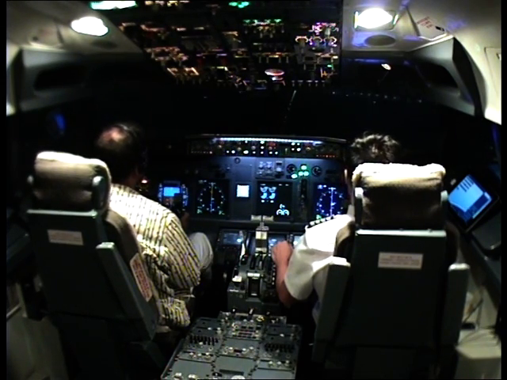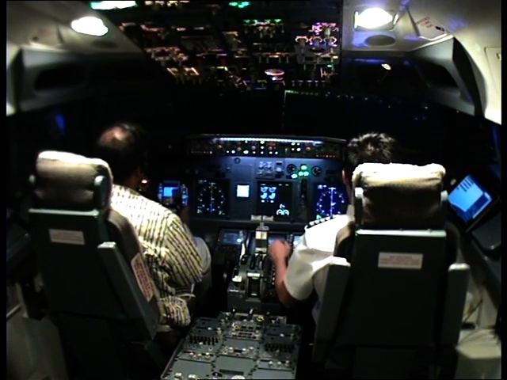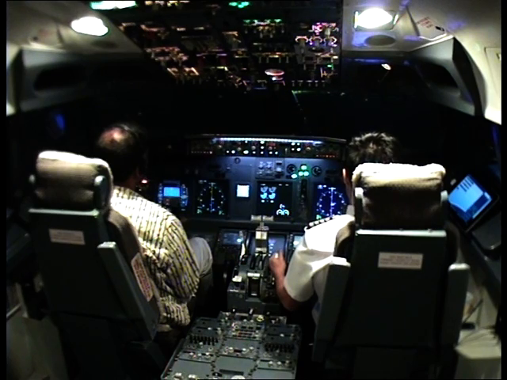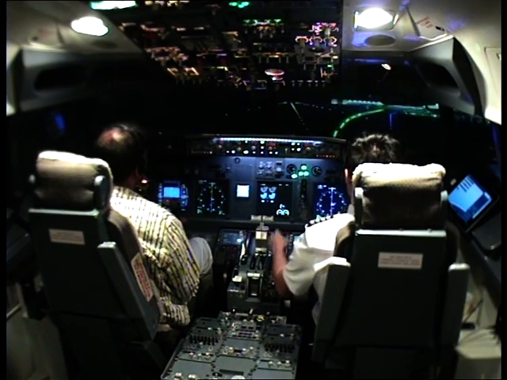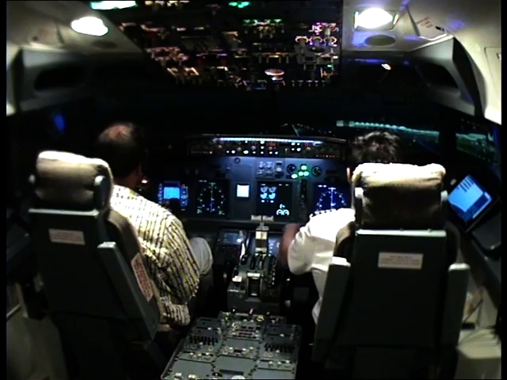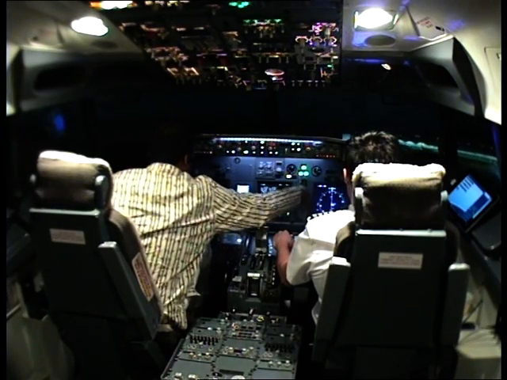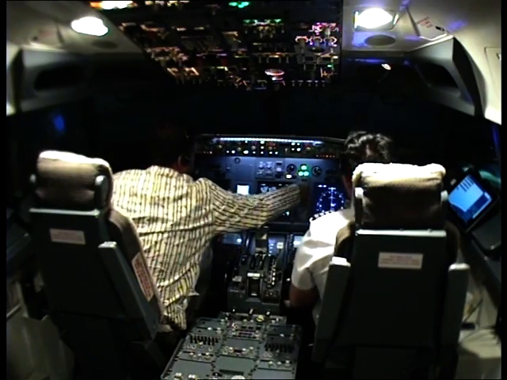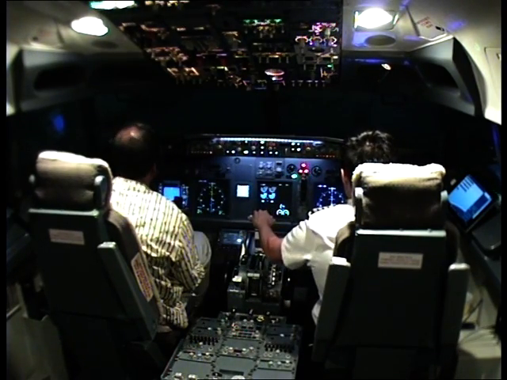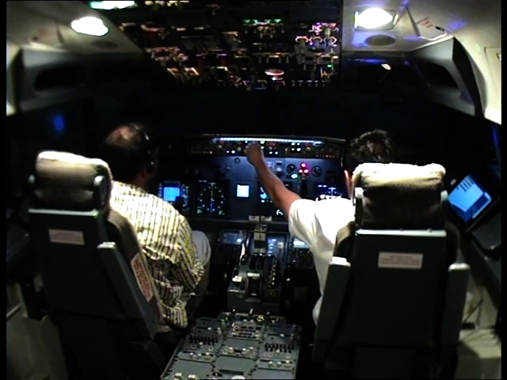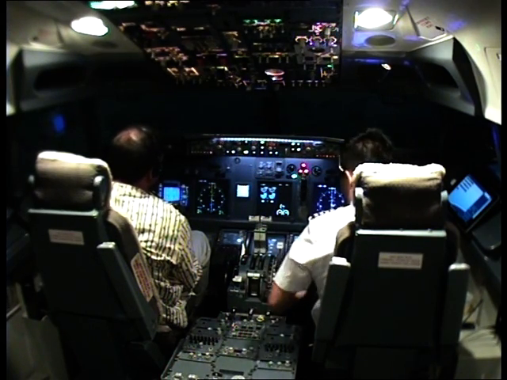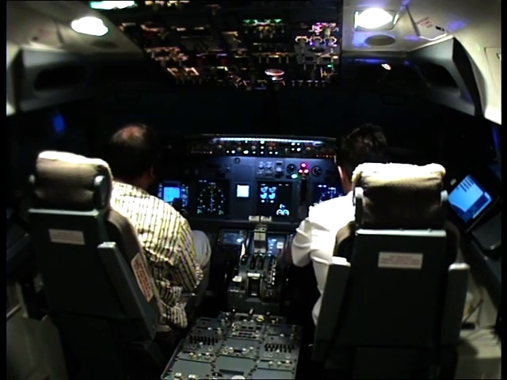Okay, so you can see the speed is still quite high. And take off. Okay, gear up. Up. Okay, turn to the right, following your heading bug. Okay, and same thing, we'll go up to 3,000 feet, alright?